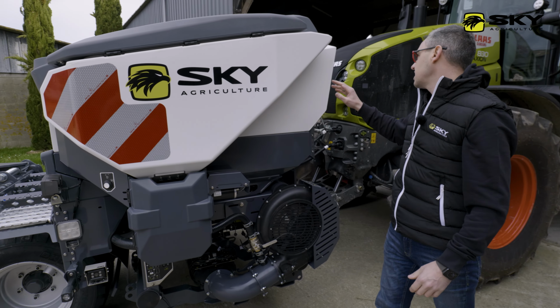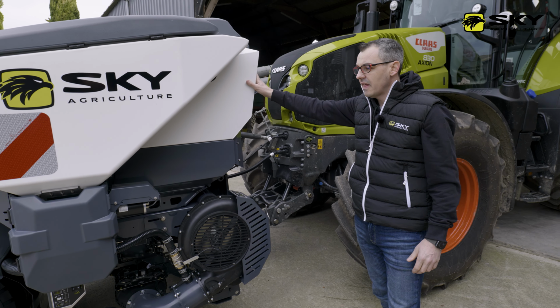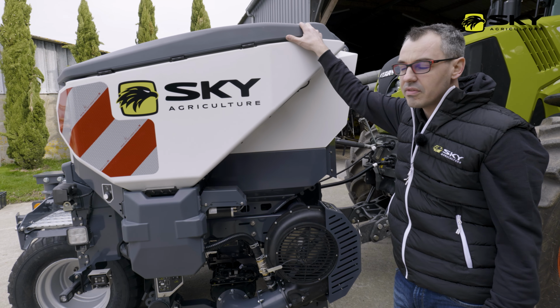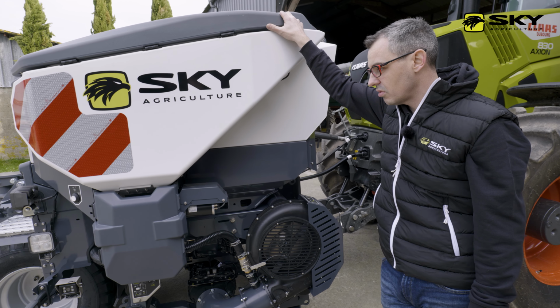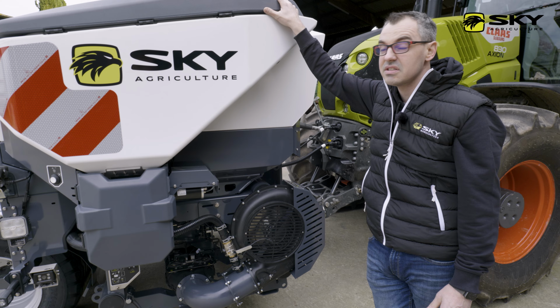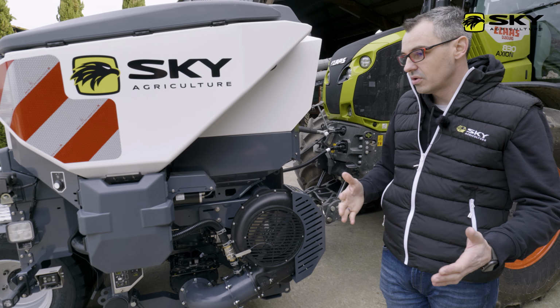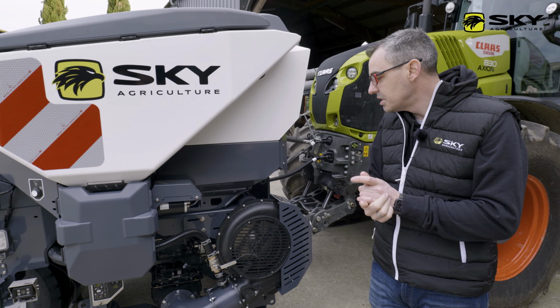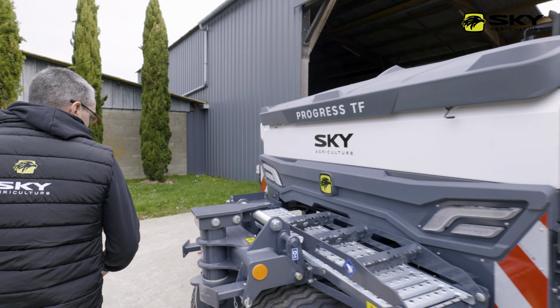So we will actually find the 2 main large hoppers in the main tank, and we have the ability to add up to 2 additional products. We will talk of micro products for doses in general, up to 25 kilograms per hectare, that we will be able to integrate right in there. So we will go with 2 main products plus 2 products referred to as micro. So I can show you on the other side how it works.